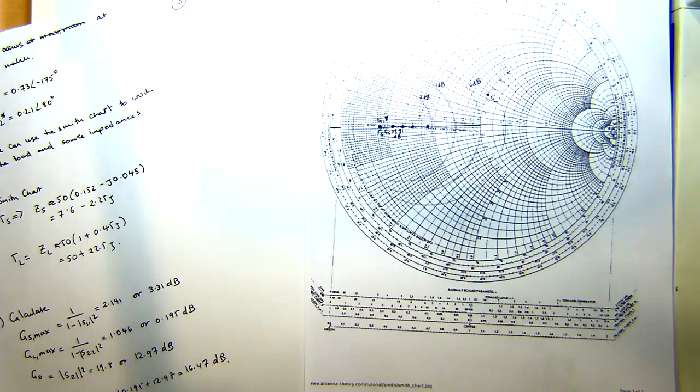What you've done now is determined all your gain circles for your source, and you will do it for your load also. That allows you to understand, for all source and load impedance values, what level of gain you're going to achieve from that system. Okay, clear so far? Good. All right.